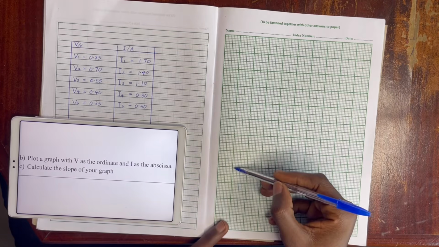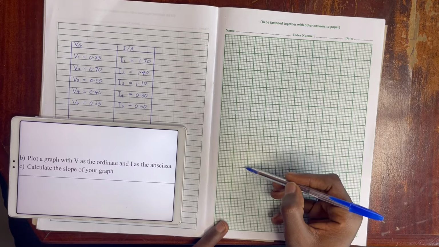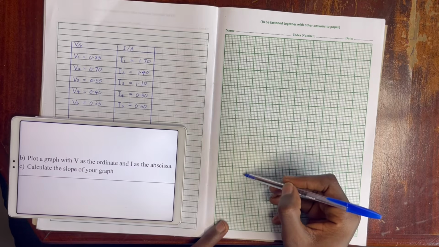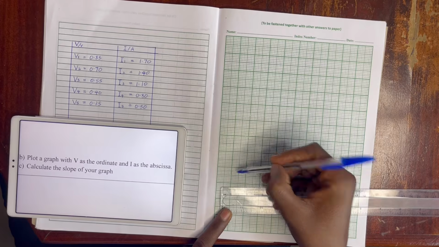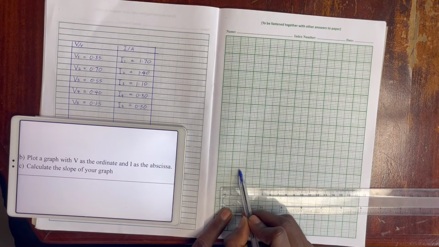Now, in every 2 centimeter by 2 centimeter square, you have 4 squares. And when you look at just this small square, you have about 25 squares in this.